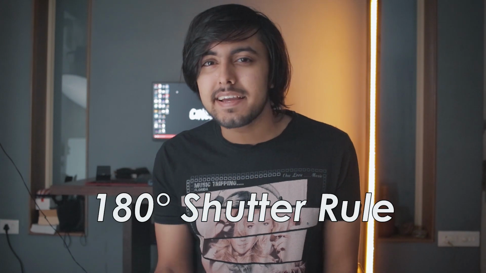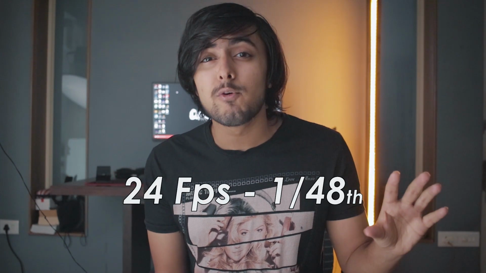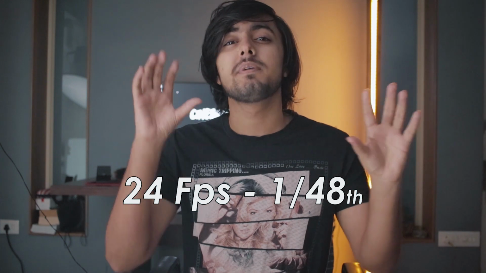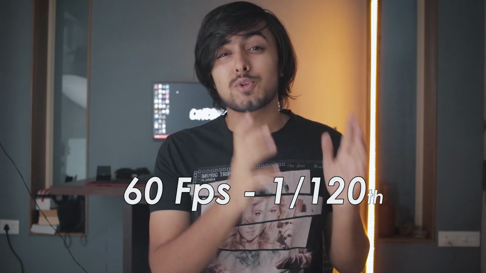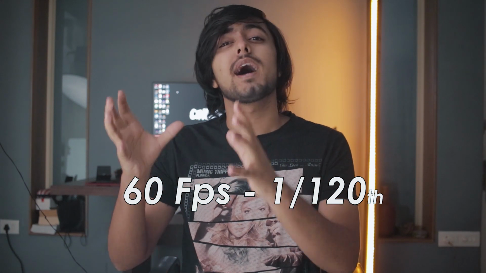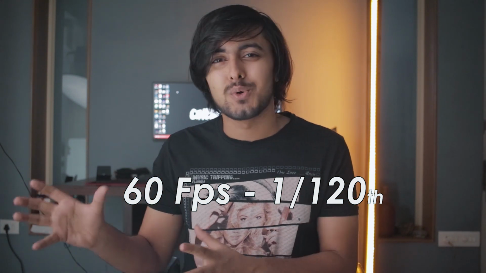So basically there's a 180 degree shutter rule, and in the simplest way, the 180 degree shutter rule is whatever your frame rate is, your shutter speed should be double of that. For example, if you're shooting at 24 frames per second, your shutter speed should be 1/48th of a second. If you're shooting at 60 frames per second for slow motion, your shutter speed should be 1/120th of a second, and so on.